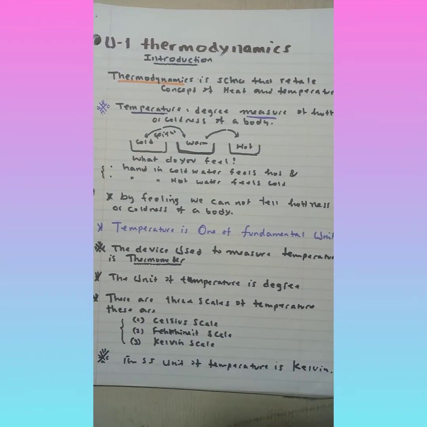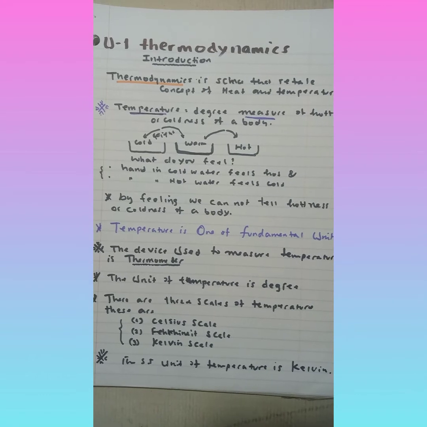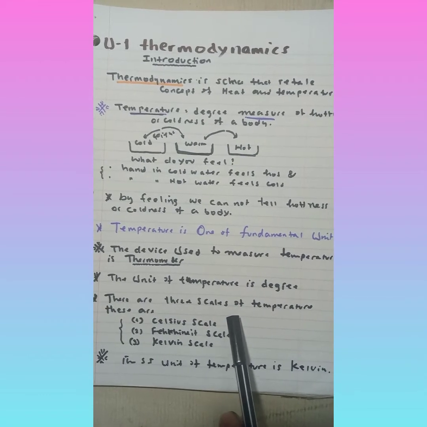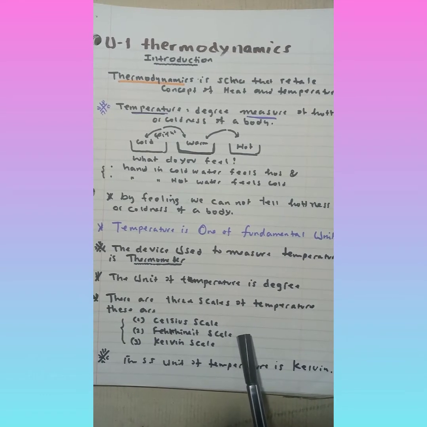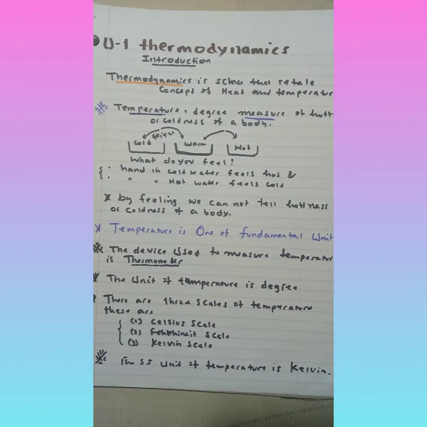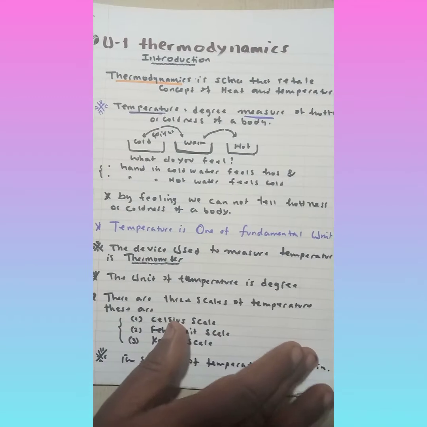Now let's change from the Celsius scale to the Fahrenheit scale. Also, we can change from one scale to another. To change from one scale to another scale, we need to define two terms. These are the upper fixed point and the lower fixed point. Let's define them.